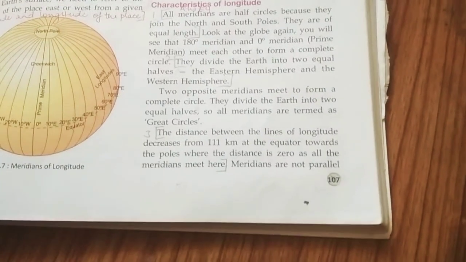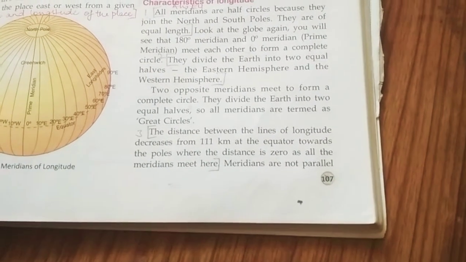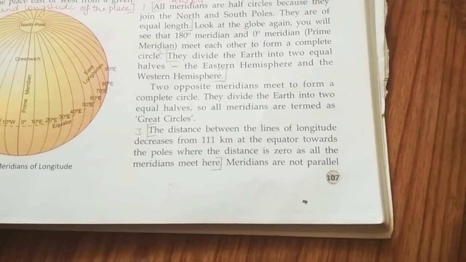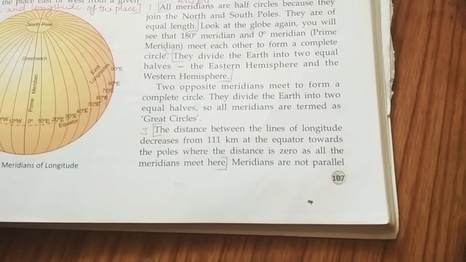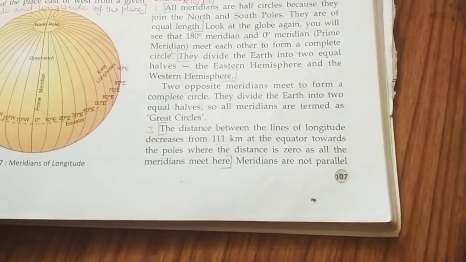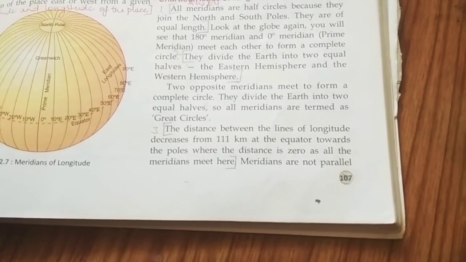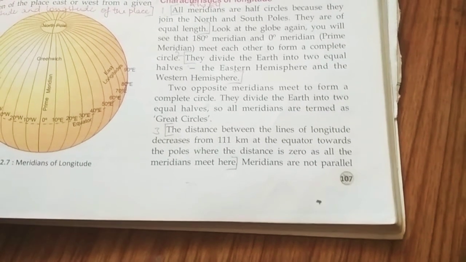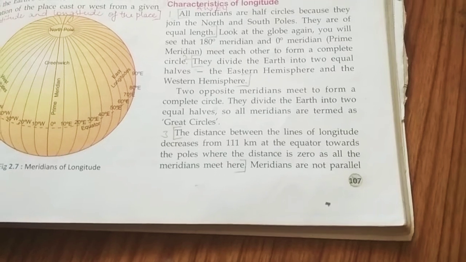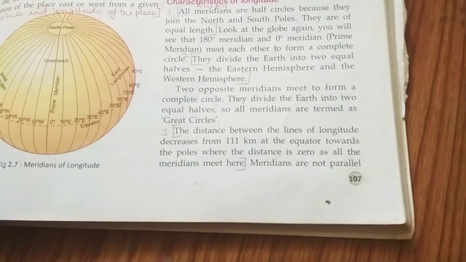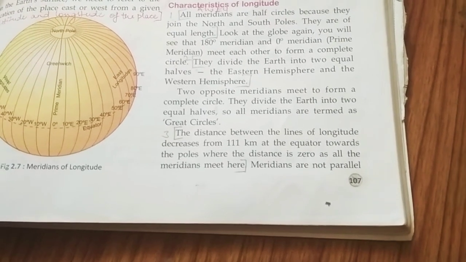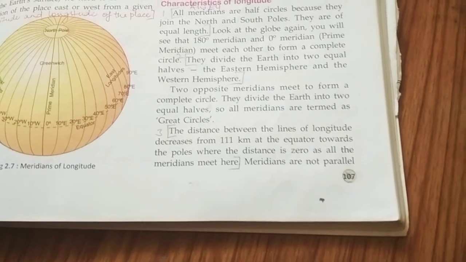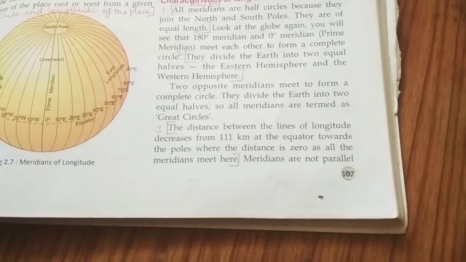Moving further with characteristics of longitude, two opposite meridians meet to form a complete circle. They divide the earth into two equal halves, so all meridians are termed as great circles. The distance between the lines of longitude decreases from 111 kilometers at the equator towards the poles, where the distance is 0, as all the meridians meet here.